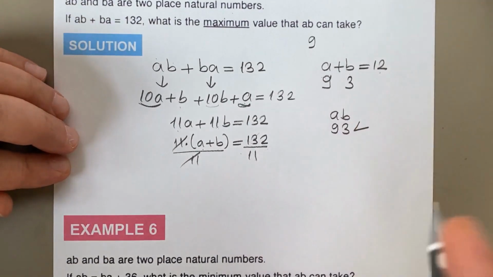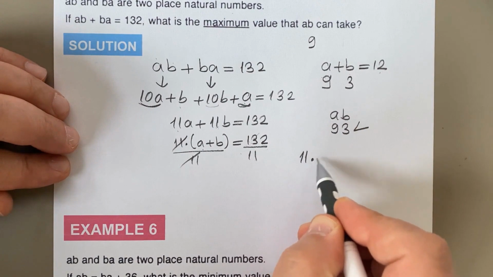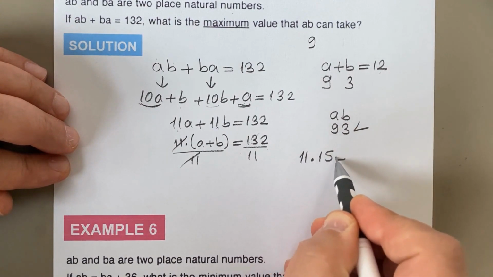Now, why 11? For example, look at 11. Think that I multiplied by 15.